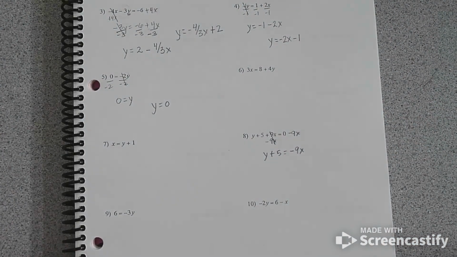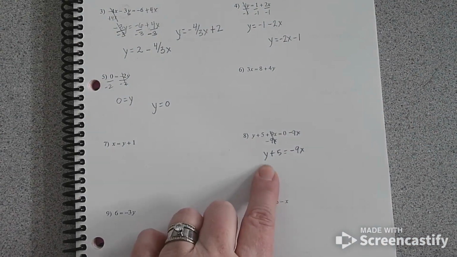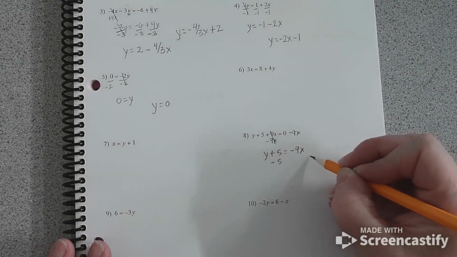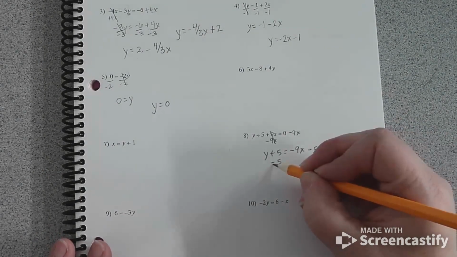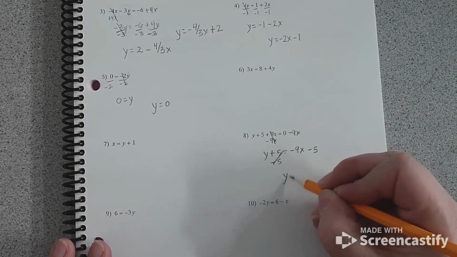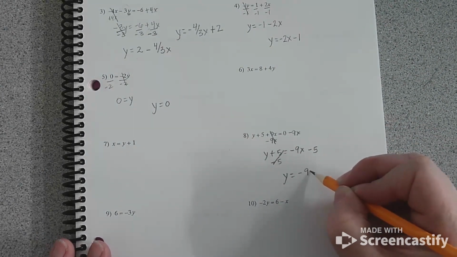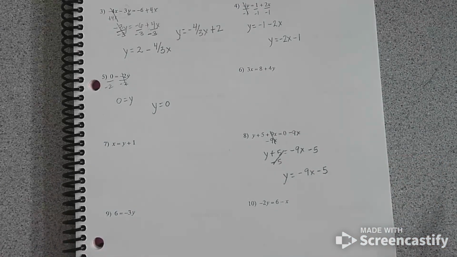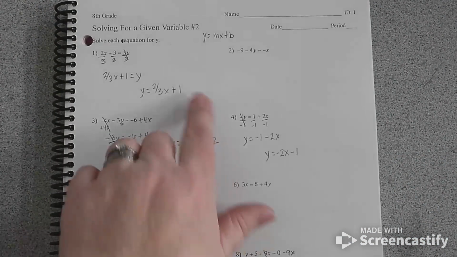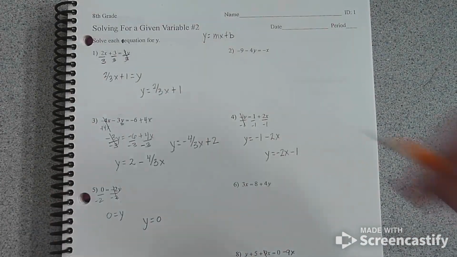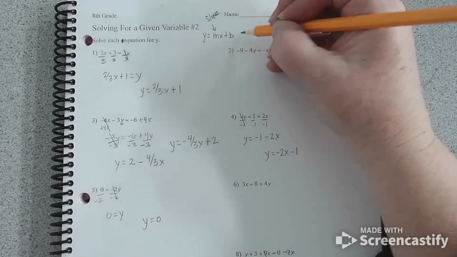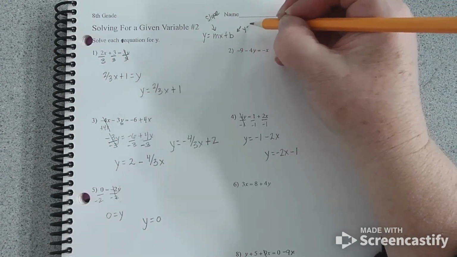Okay, so then we still have the y, it's not by itself. So we're going to subtract 5, subtract 5. That cancels. So again, y equals negative 9x minus 5. Okay, so hopefully you guys understand that you need to make sure you get it into the slope-intercept form. And remember that m is the slope and b is where it intercepts the y. So it's the y-intercept.